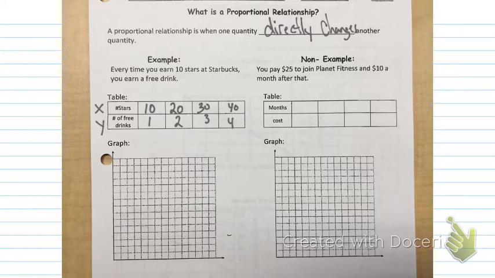Now, let's look at the graph. So, along my x, I'm going to have stars. And let's go 10, 20, 30, 40. I'm just skipping to give some space there. And then along the y, I'm going to have number of free drinks. So I'm going to go 1, 2, 3, 4. So you get to pick your scale. Drinks.